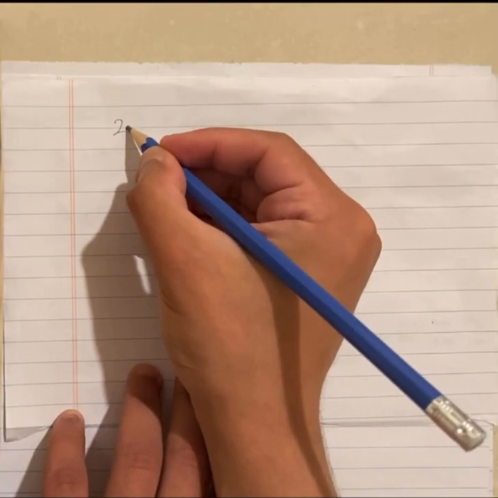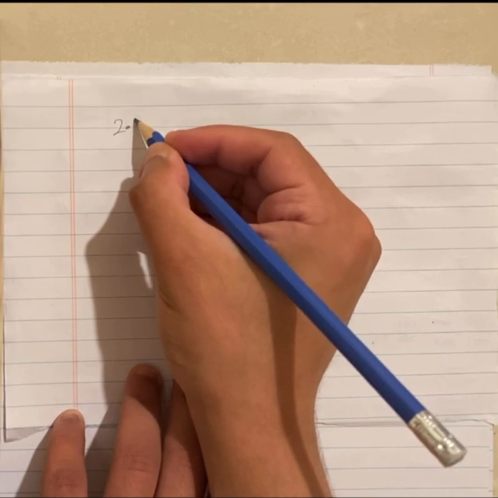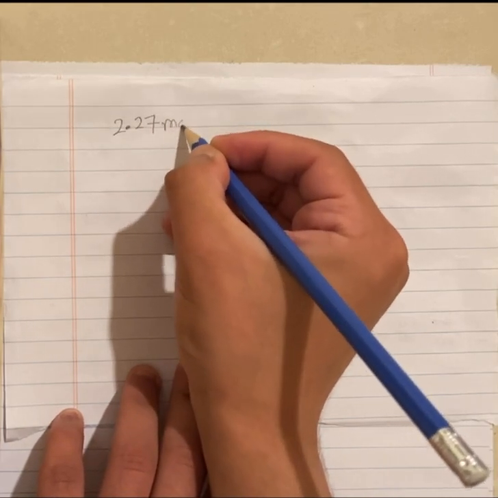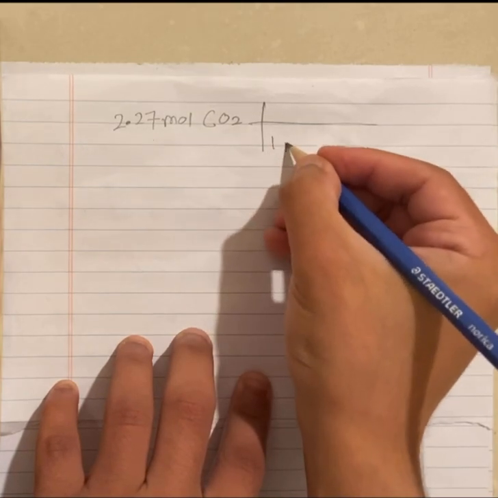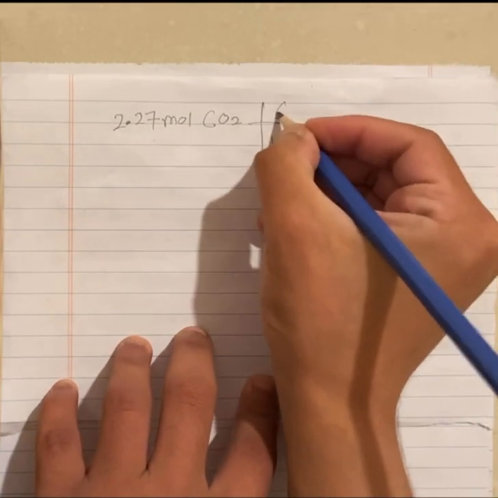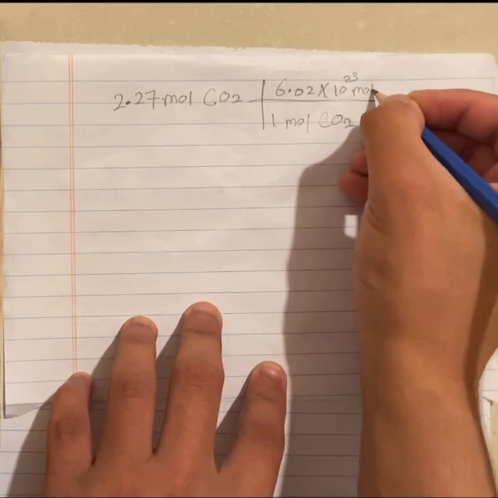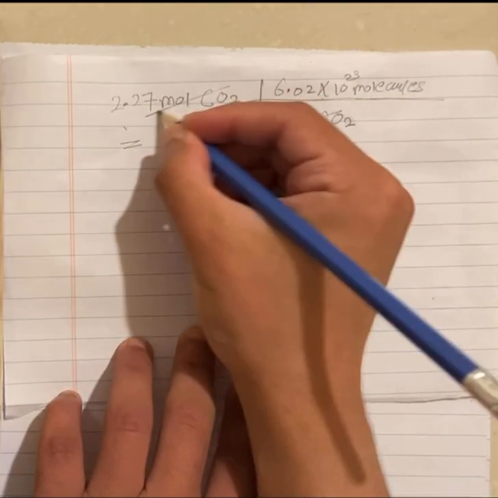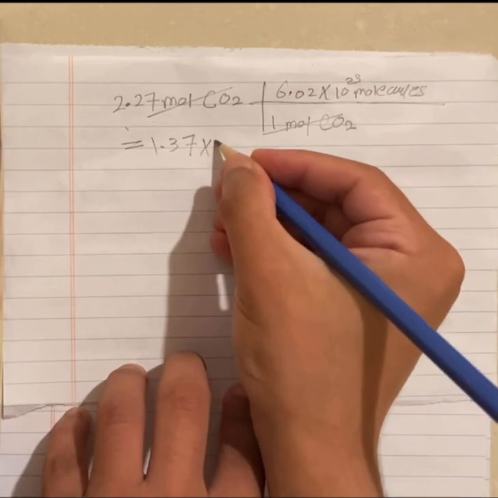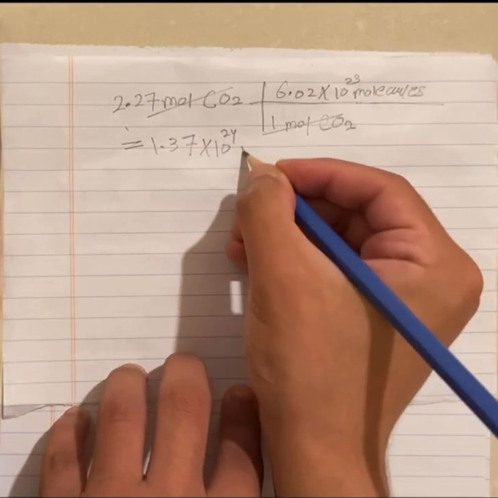The wonderful and tedious situation is number 8. You want to find out what is the number of molecules of 2.27 mole of carbon dioxide. You know that 1 mole only of CO2 is equal to 6.02 times 10 to the power 23, Avogadro's number, molecules. And the answer, 1.37 times 10 to the power 24 number of molecules.